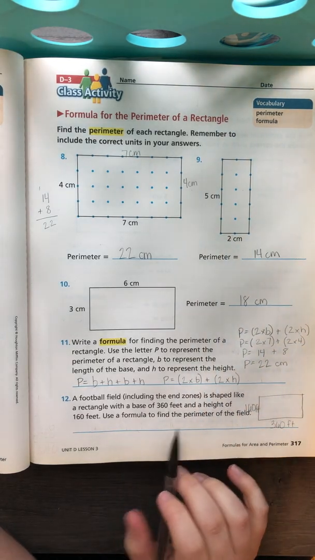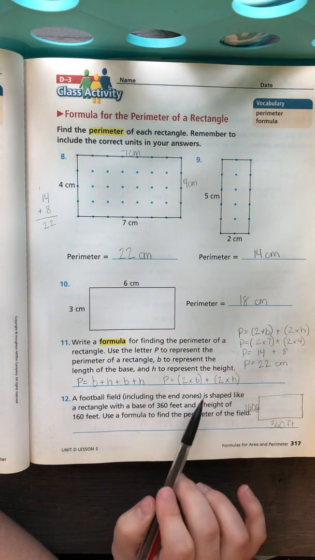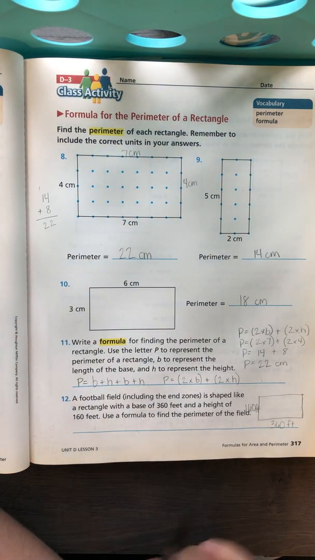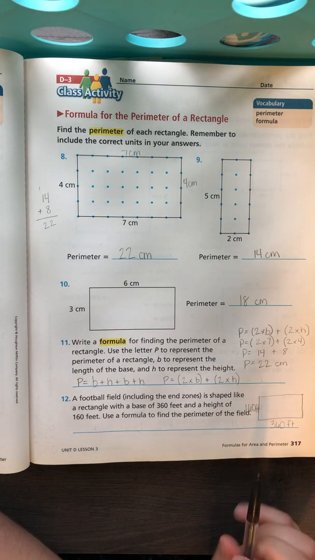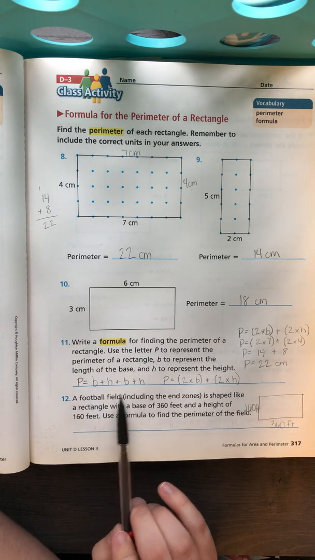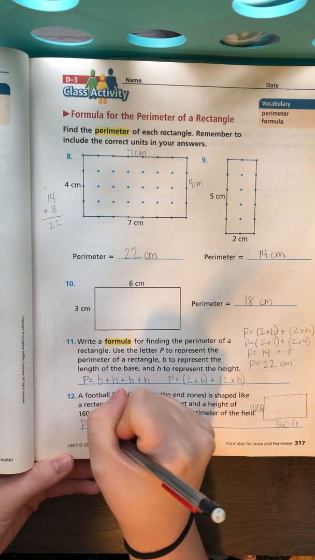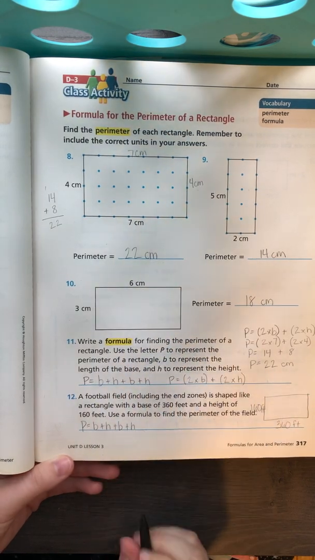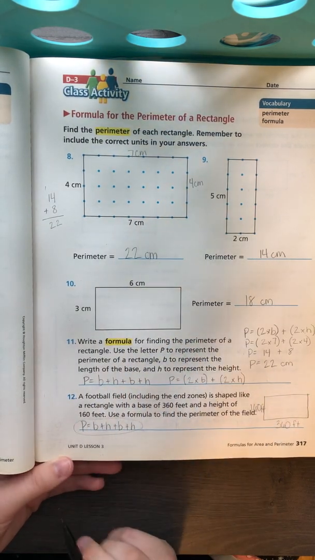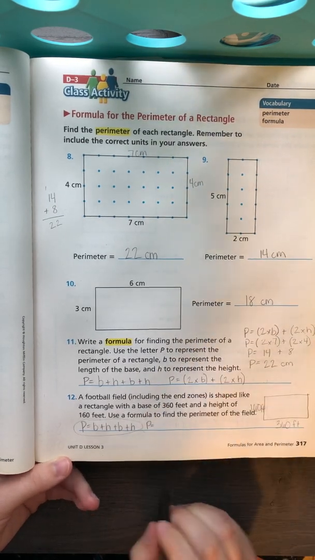Use a formula to find the perimeter of the field. Which formula do you think would be easier to use for these large numbers? I would probably go with just adding up the sides. So we are going to use P equals B plus H plus B plus H, standing for base and height. That's our first job. Let's plug our numbers in.